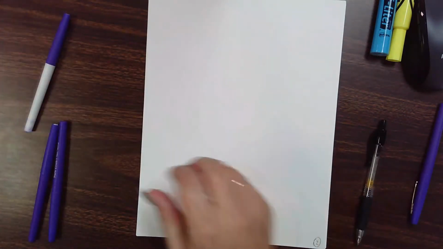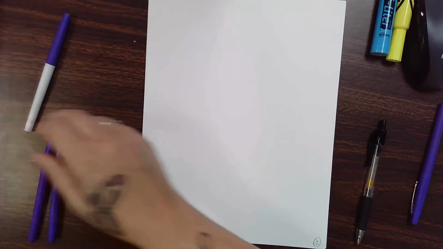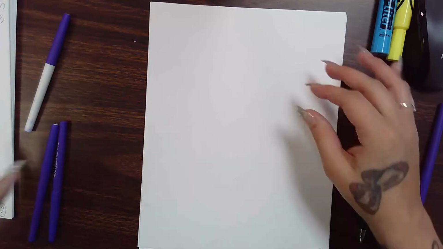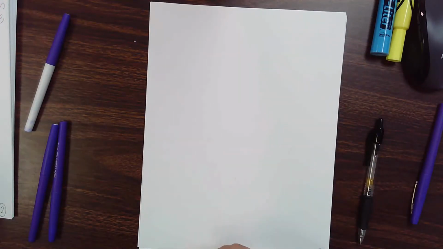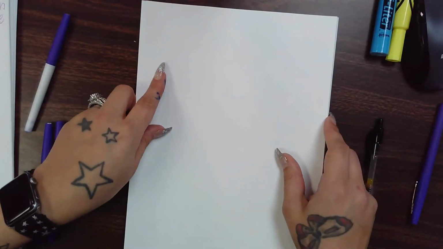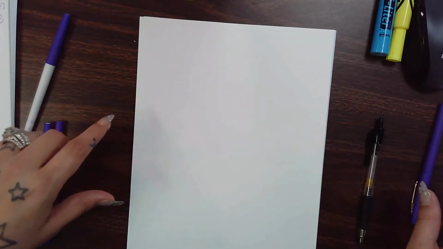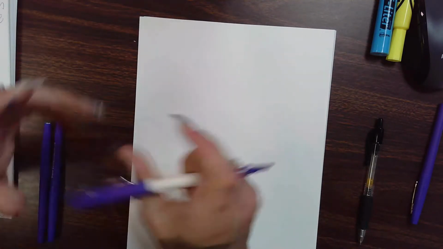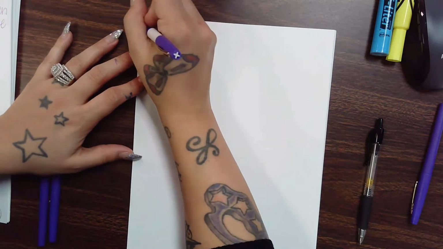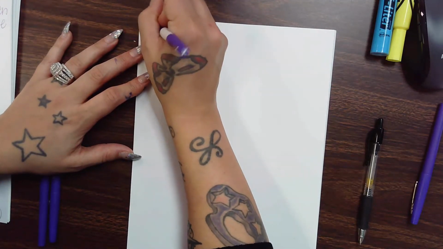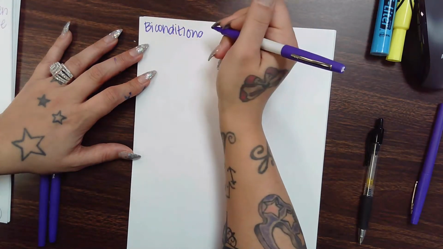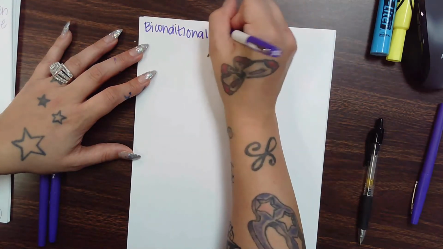So now we're going to do a very similar setup for the biconditional statement. Same type of thing: what it is, what the symbol is, what words we use, and then the little P and Q truth table, and then an example. Okay. So, biconditional statement.